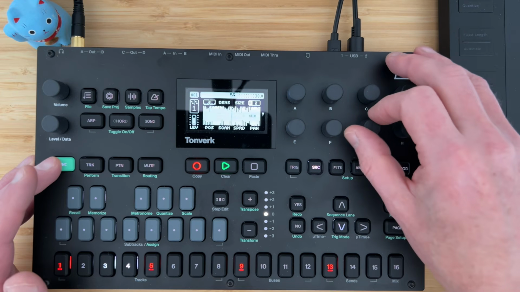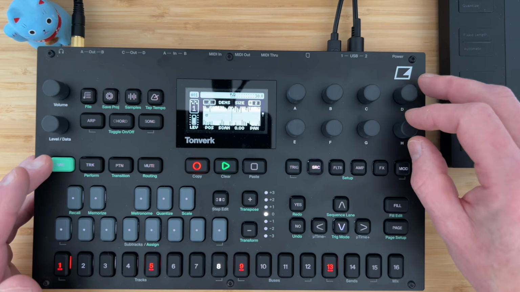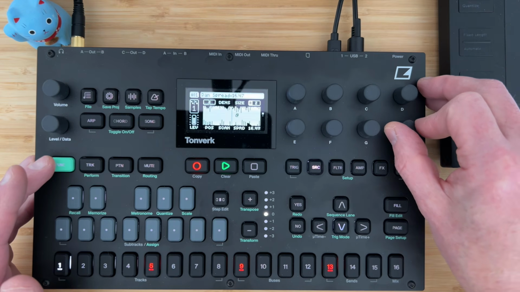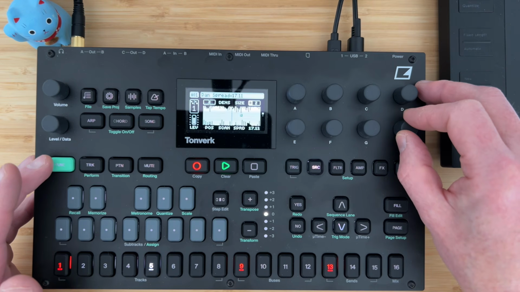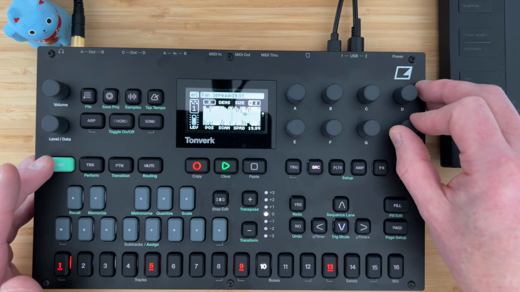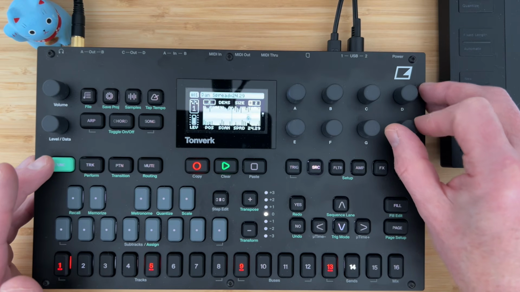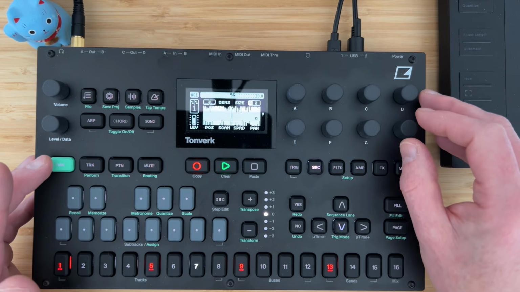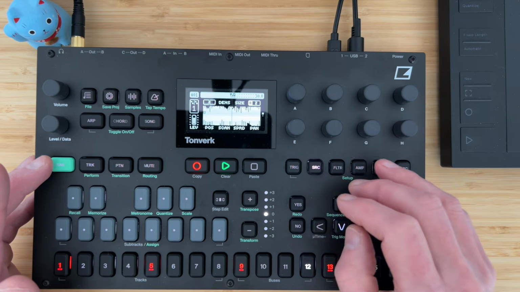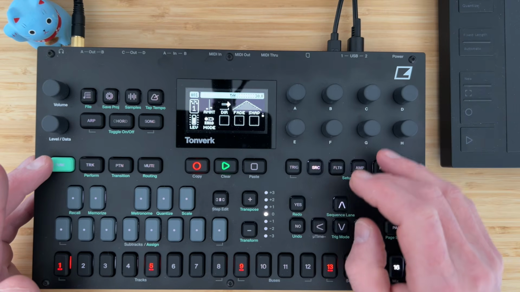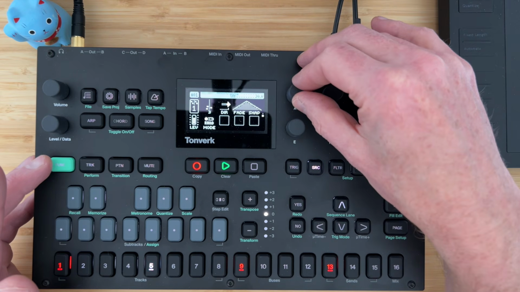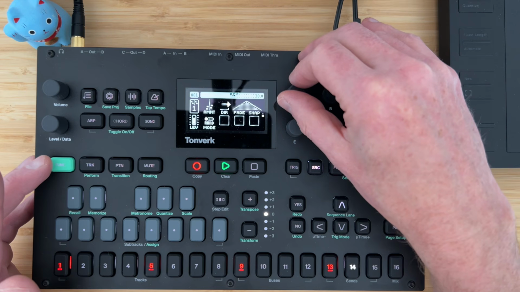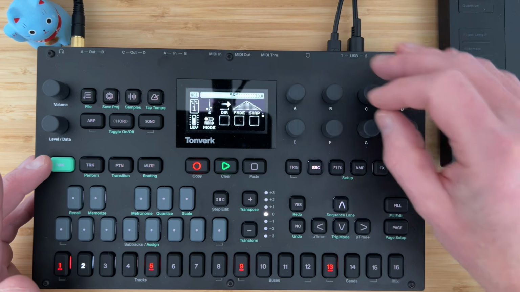Okay, the final one we have, let's put those back, is the pan. And this just moves each grain to a different position in the panorama. Right, so these are the controls we have on the front panel. Then if we go to the second screen, we've mentioned the amount. We can introduce grains here, reduce them. I'll leave it on 2 for now.